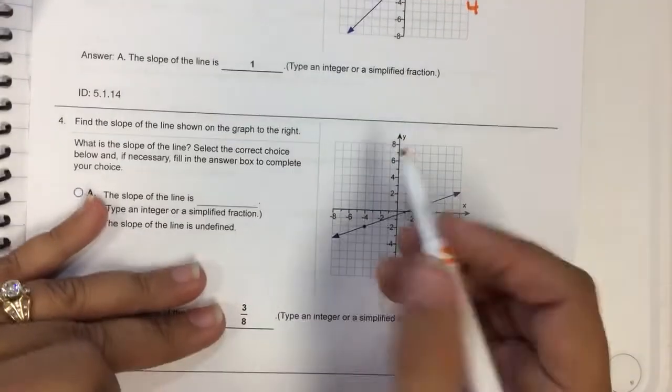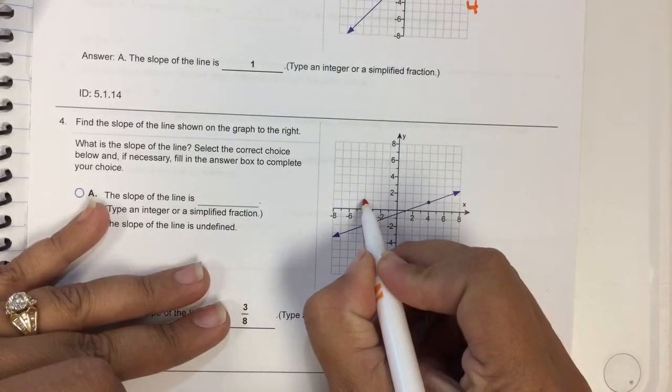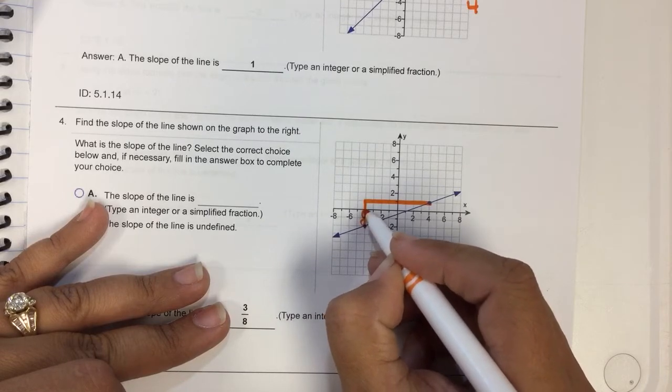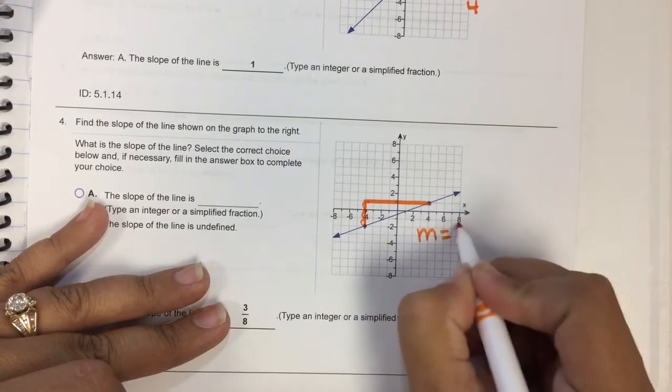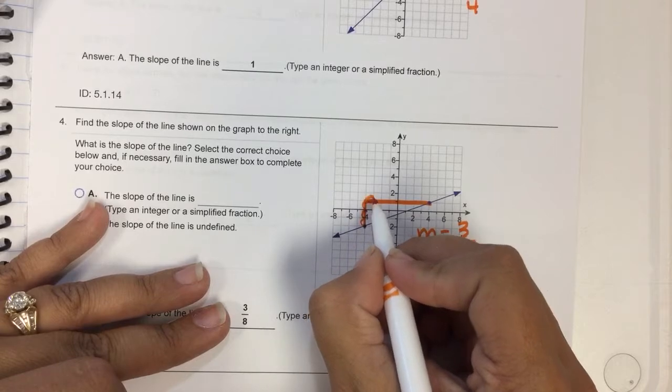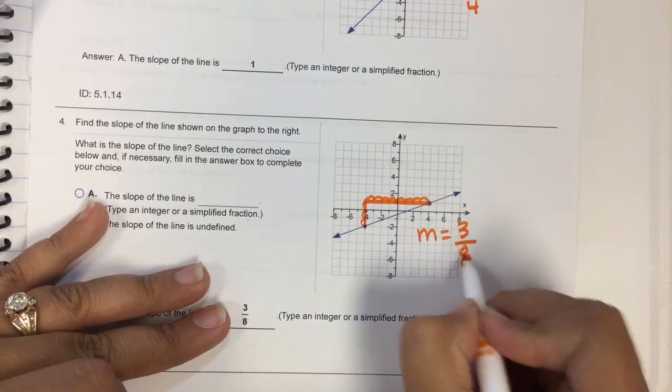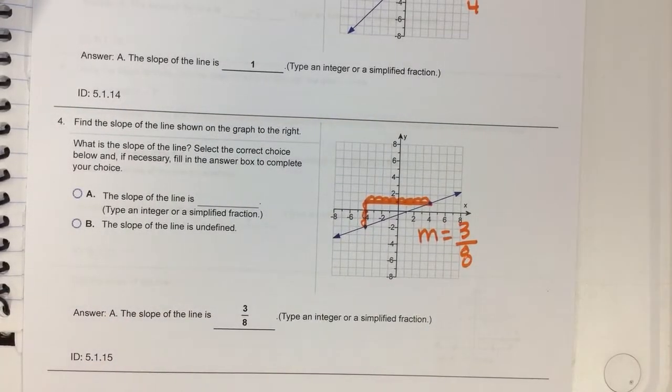All right, start on the left and go to the right. I'm going to go rise over run. So I went up 1, 2, 3. I'm going to go run 1, 2, 3, 4, 5, 6, 7, 8. So it's 3 over 8.